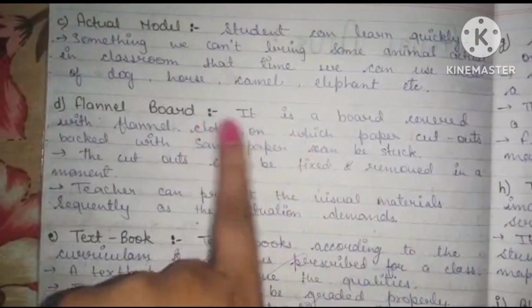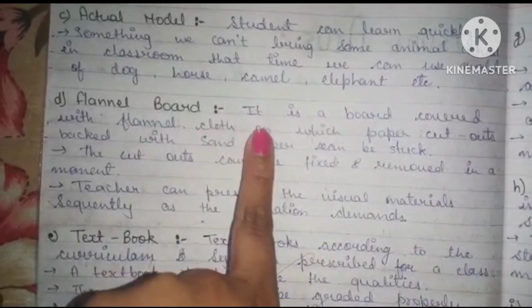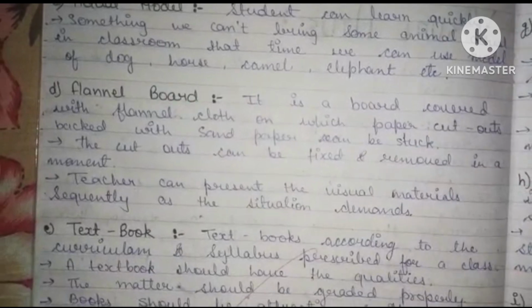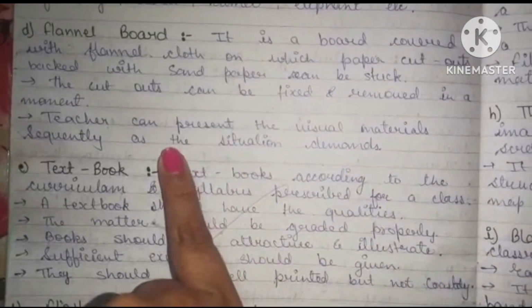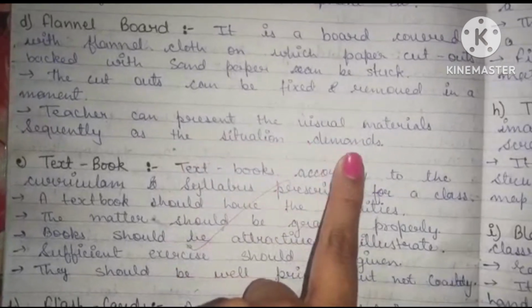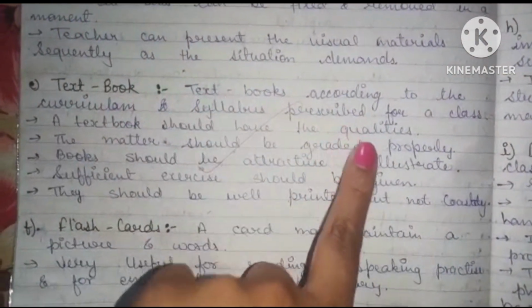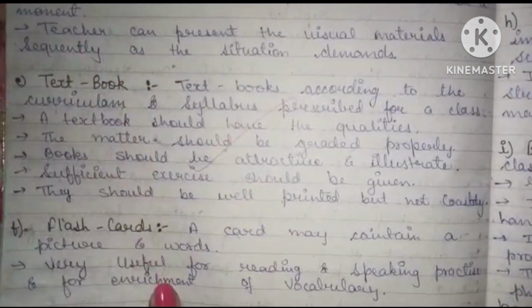We have flannel boards. So what are flannel boards? It is a board covered with flannel cloth on which paper cutouts backed with sandpaper can be stuck. So the teacher can present the visual material sequentially as the situation demands. Then the textbook is also an example of visual aids. Then we have flashcards. So both of them are beneficial.